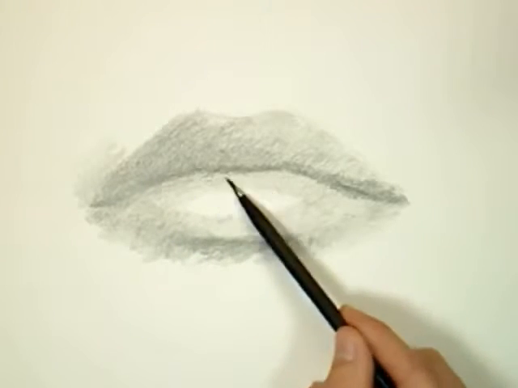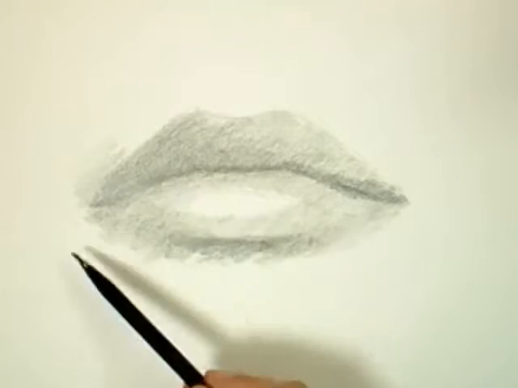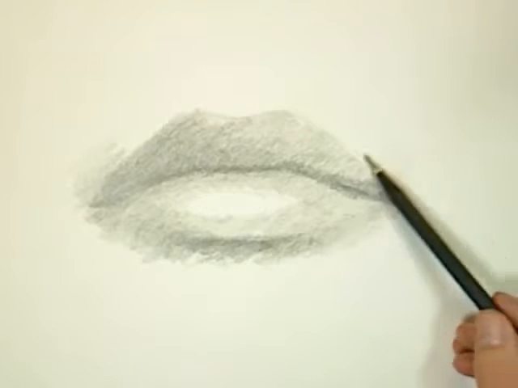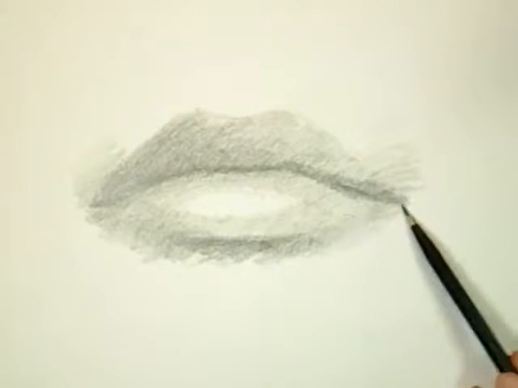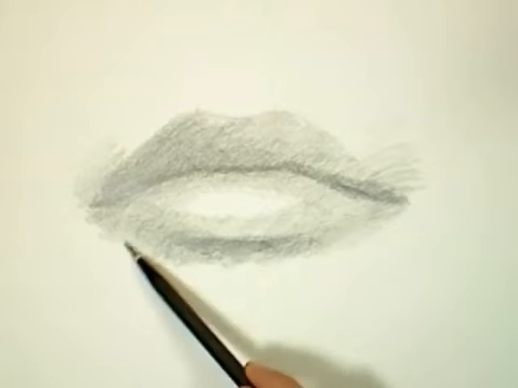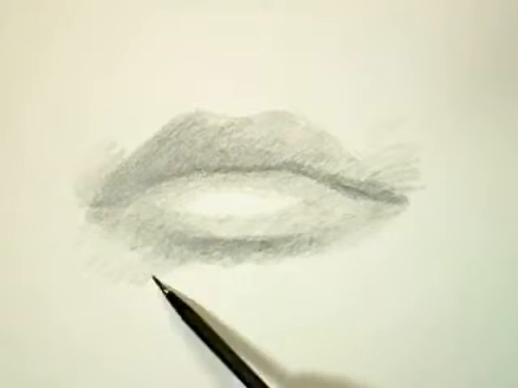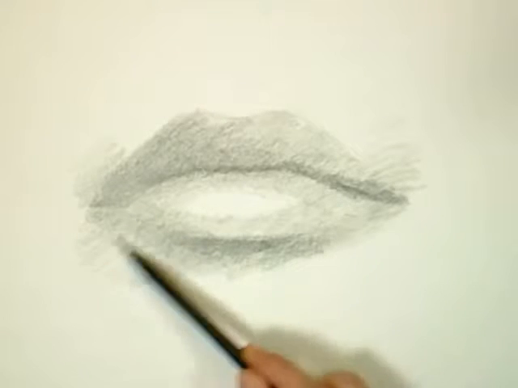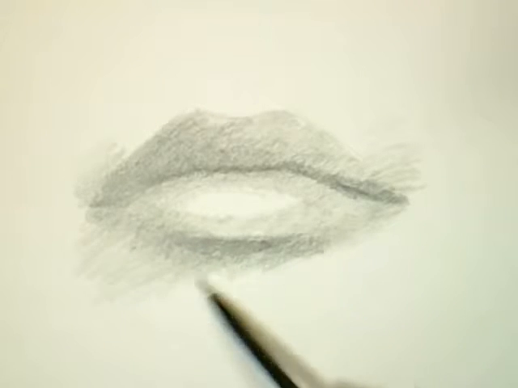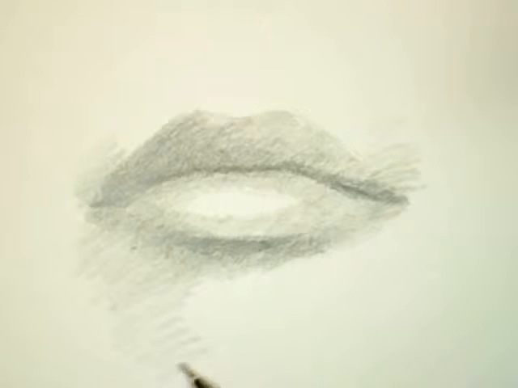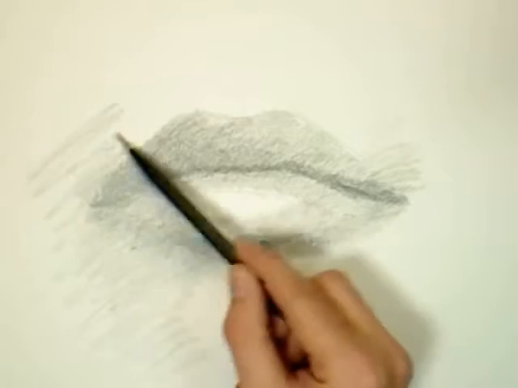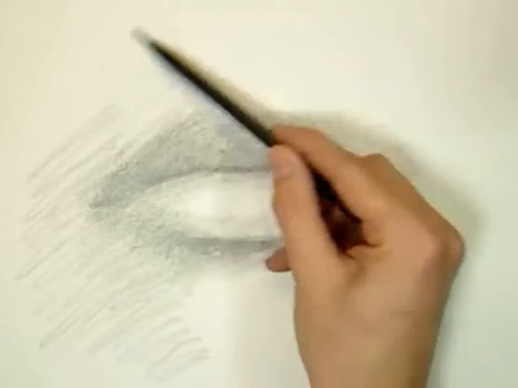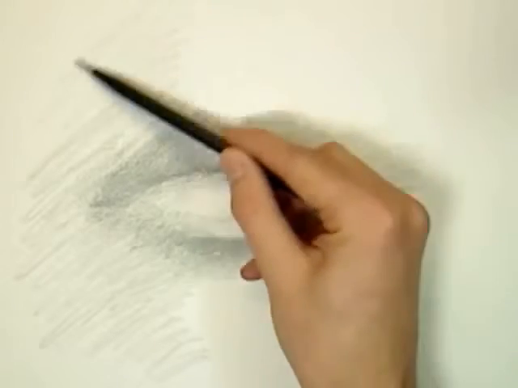Of course, with a woman wearing a lot of lipstick, there would be a harsh edge, but in the natural state, a very subtle change in value. So the edges that we think of, the outline edges, are actually something quite different than the edges as the brain interprets them.